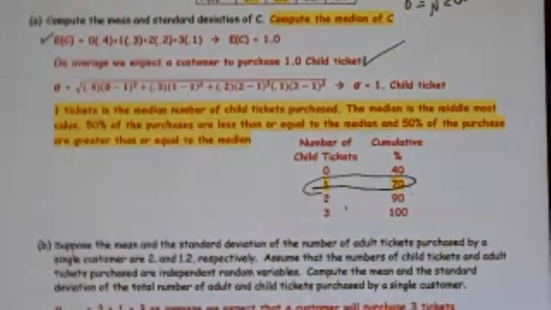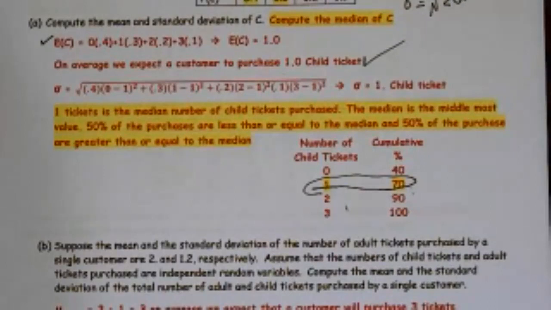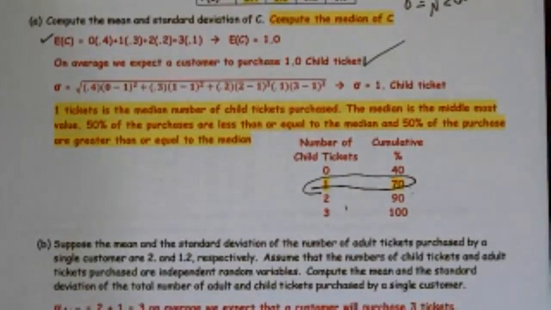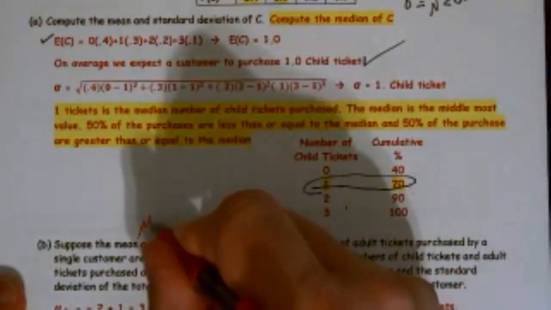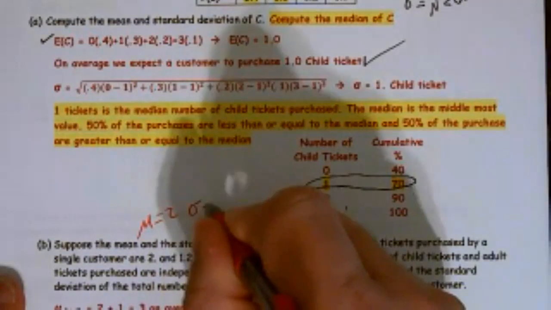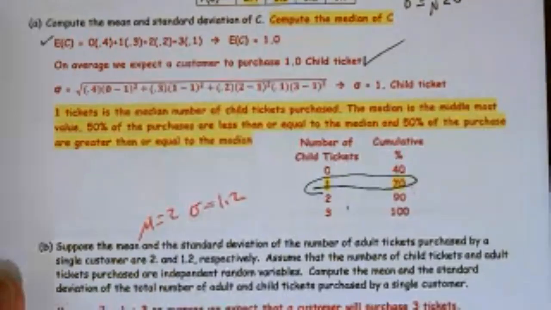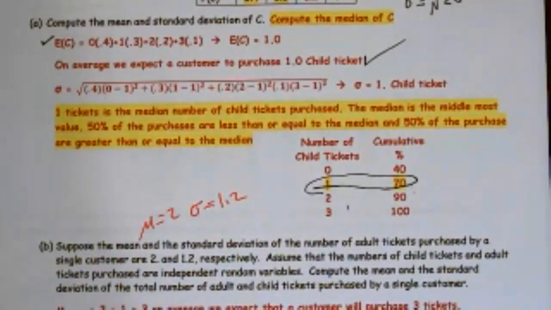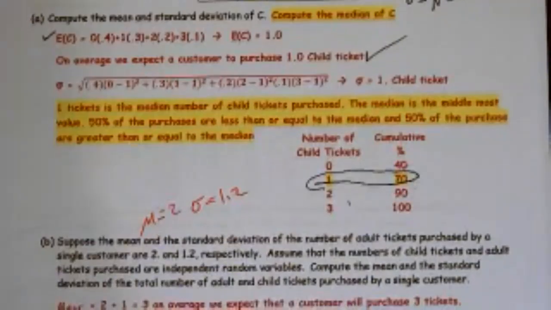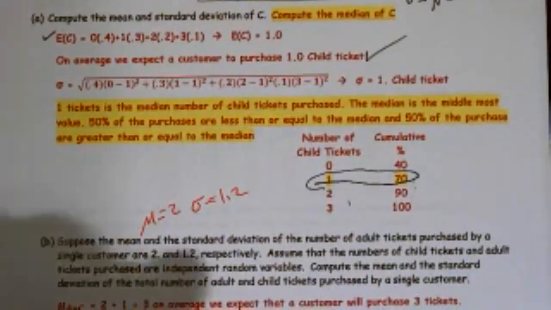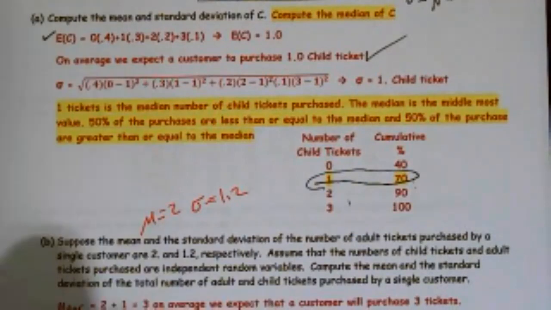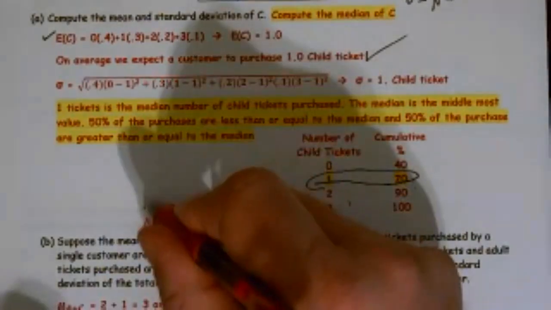So part B: suppose the mean and the standard deviation of the number of adult tickets purchased by a single customer are 2 and 1.2. So this is important. They're telling me the mean is 2, the standard deviation is 1.2, and this is for adult.